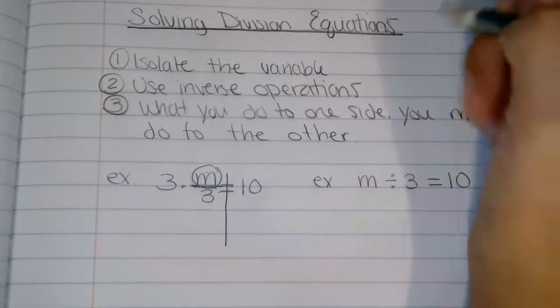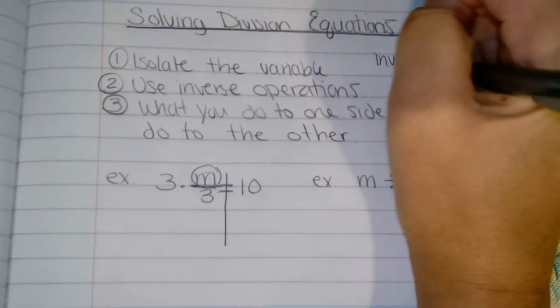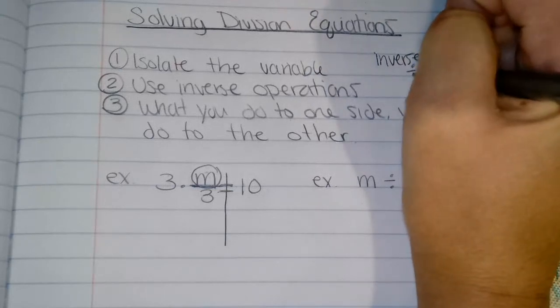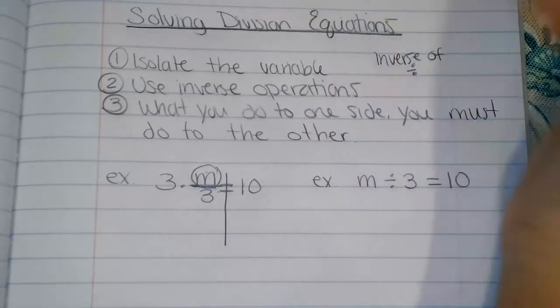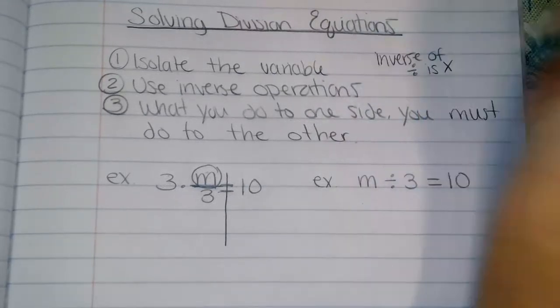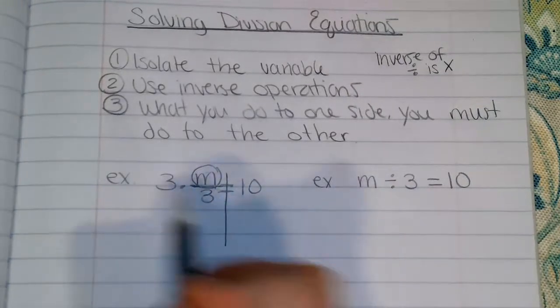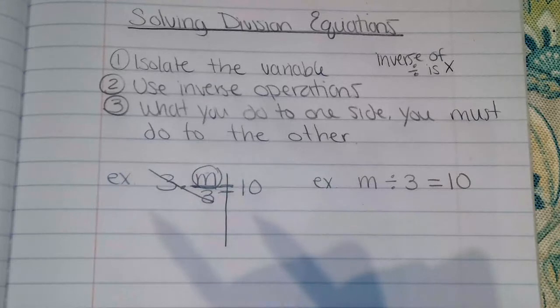I'm going to write that up here. Inverse of division is, I'll put is, not equals, is multiplication. Okay, that undoes my division. So I multiply by 3 over on this side, and that's going to cancel itself out.